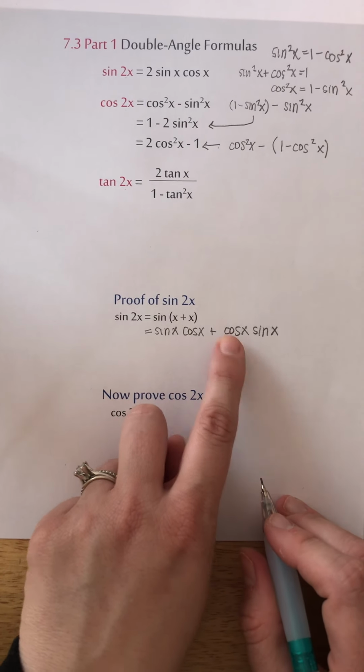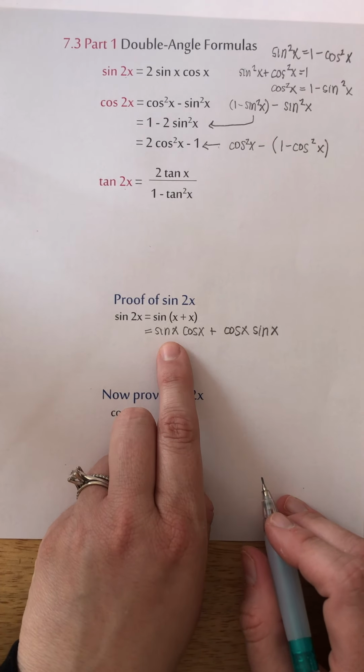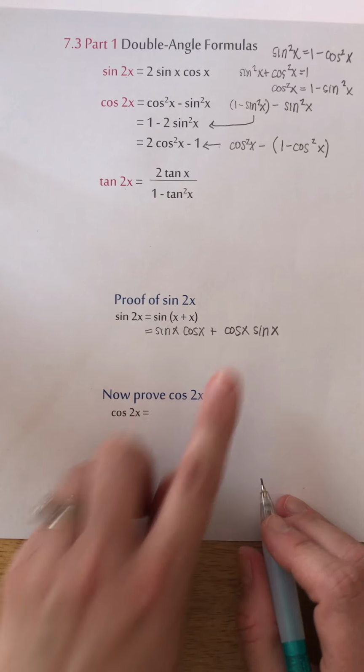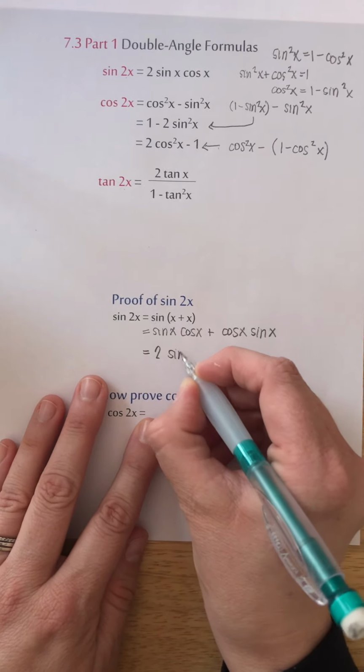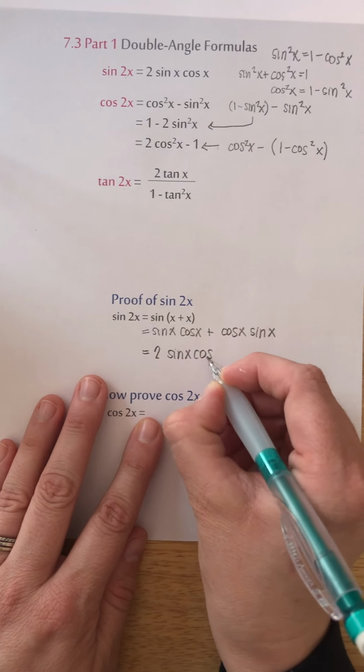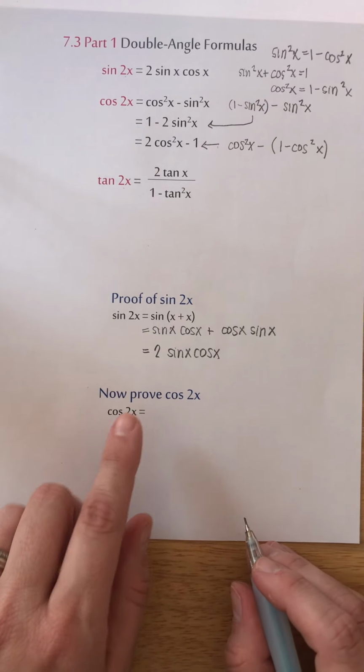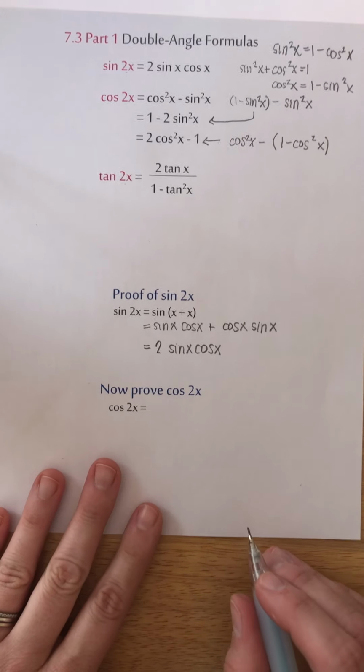And then these 2 things are the same, aren't they? Sine x, cosine x. This is also a sine x, cosine x. So I could combine like terms, and I get 2 sine x, cosine x. And that's where the double angle formula for sine comes in.